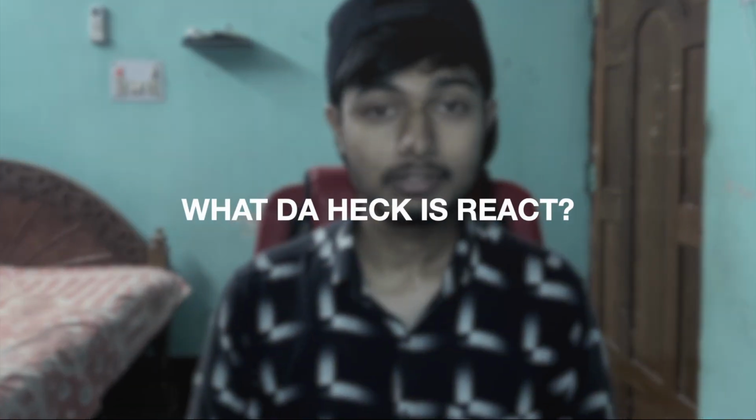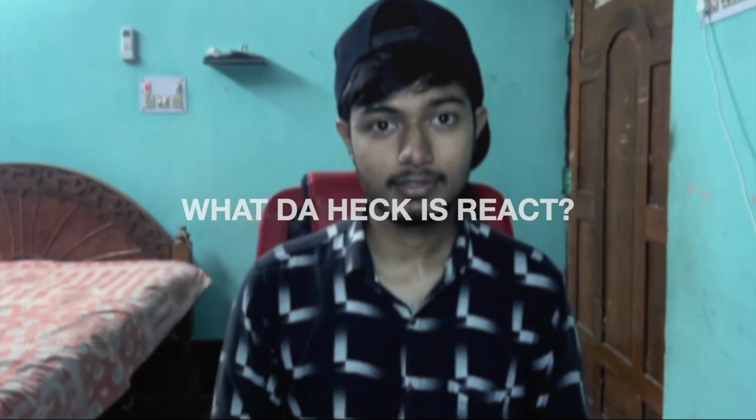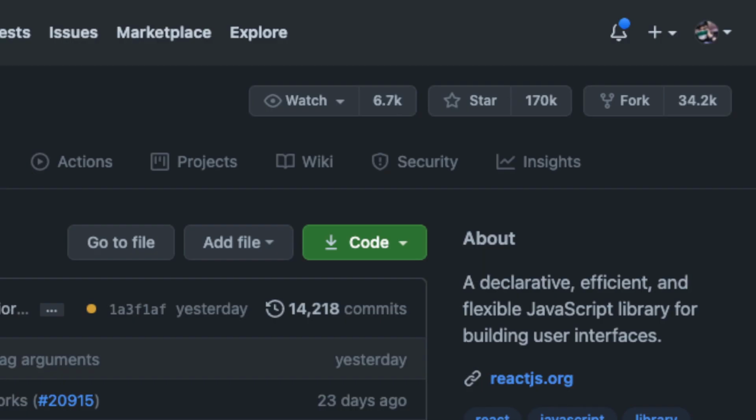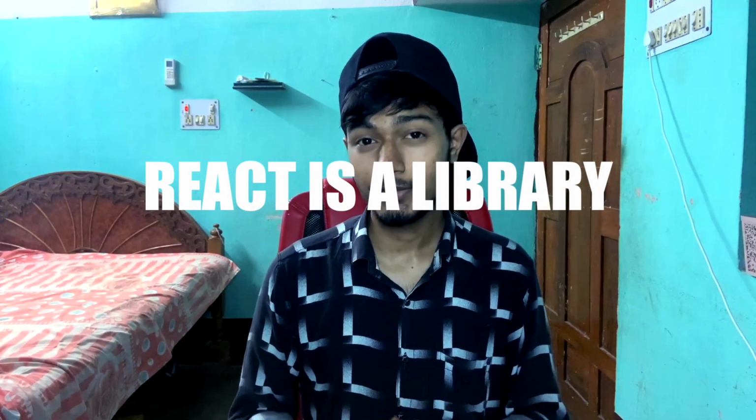Before we start writing code in React, we first have to understand what exactly React is. React is an open-source JavaScript UI library created by Facebook, with over 100,000 stars on GitHub. React is not a framework, it is a library. If you want to know the differences between them, I will put the link in the description below so you can check it out.